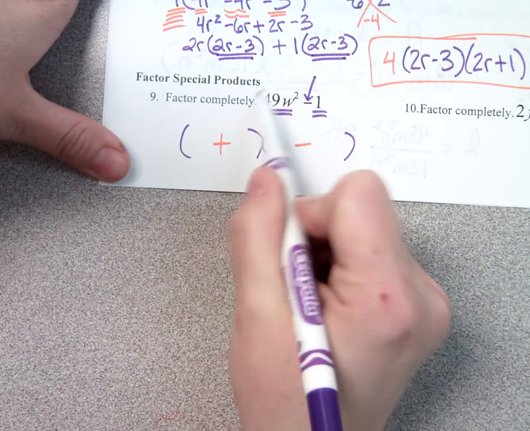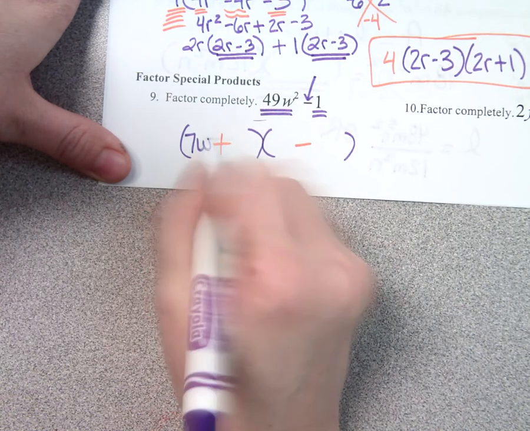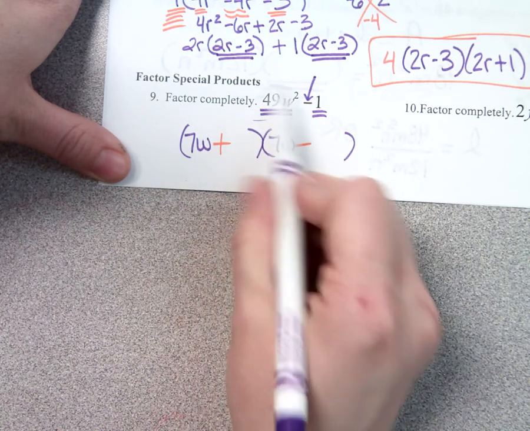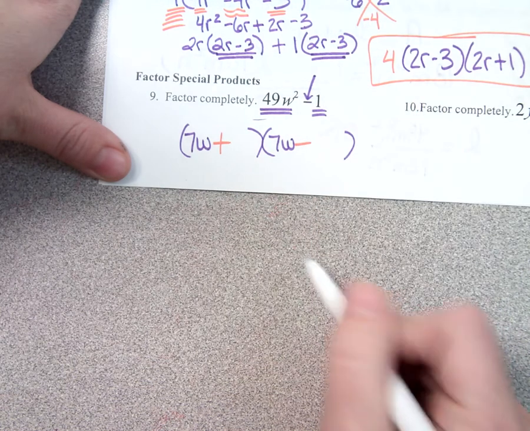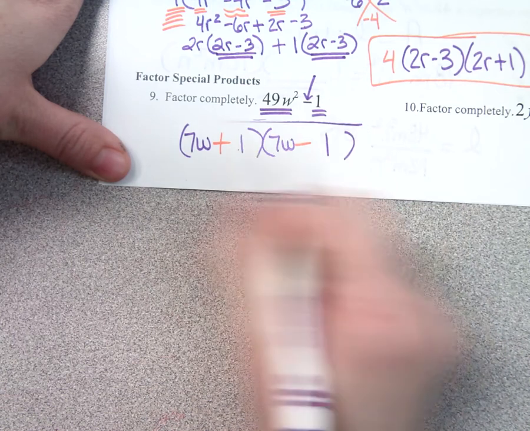I ask myself what's the square root of 49w squared? And that would be 7w, because 7w times 7w is 49w squared. And then I ask myself what's the square root of 1? And that's 1, because 1 times 1 is 1. And there it is.